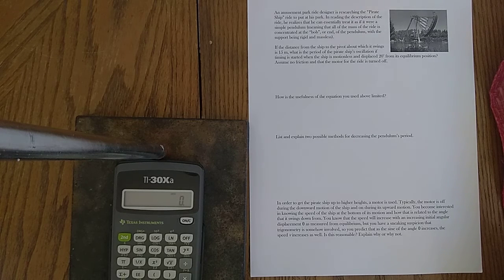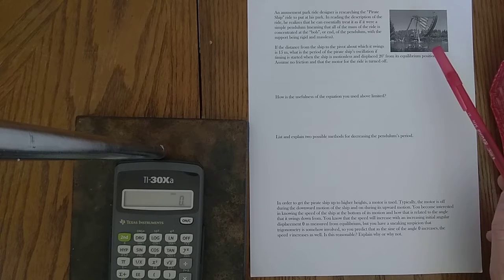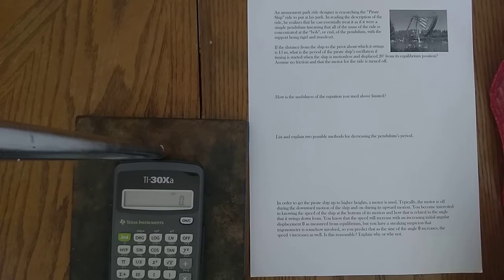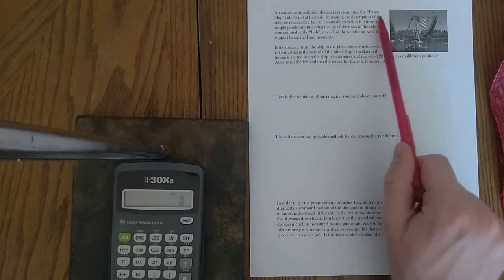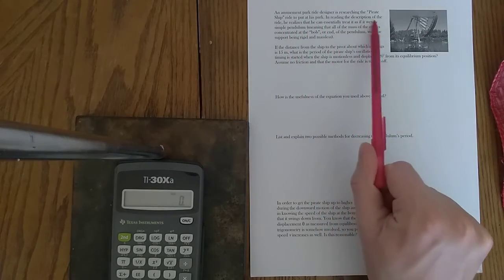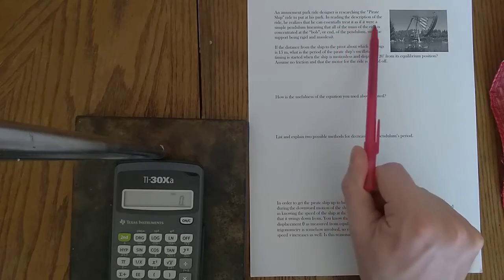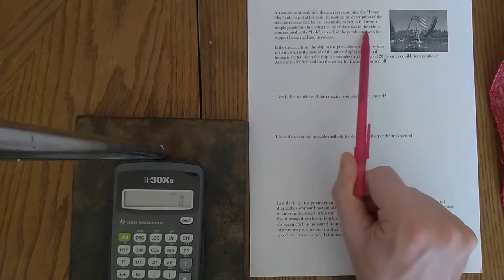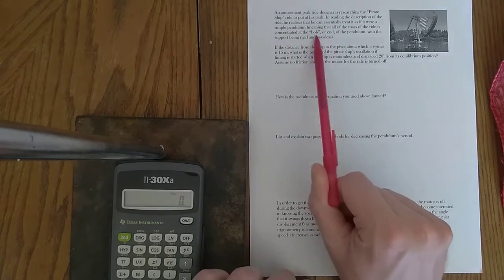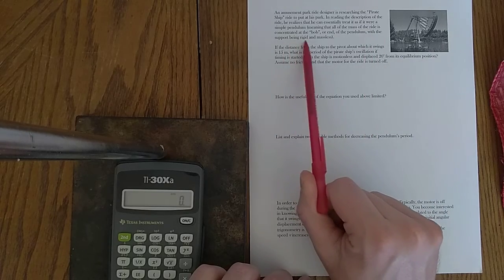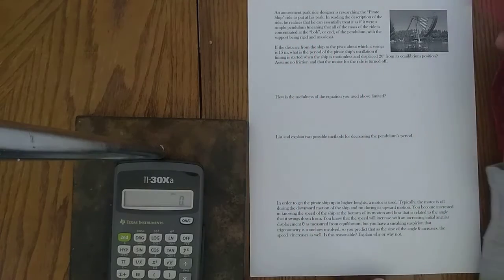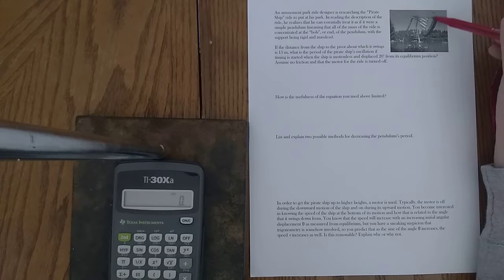So the issue here, and those of you who went to Darien Lake, you'll maybe recognize this ride, very common at theme parks, the pirate ship ride or the Viking ride or whatever you want to call it. An amusement park ride designer is researching the pirate ship ride to put at his park. In reading the description of the ride, he realizes that he can essentially treat it as if it were a simple pendulum, meaning all of the mass of the ride is concentrated at the bob or end of the pendulum, with the support being rigid and massless. So that means that in this picture right here, this is where all the mass is concentrated, which is not exactly true, but it's good enough for us doing a few calculations here.